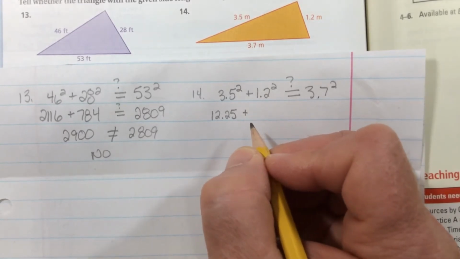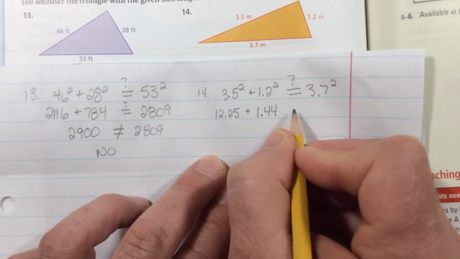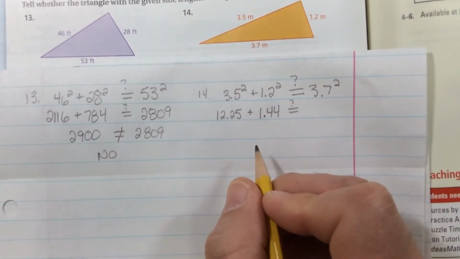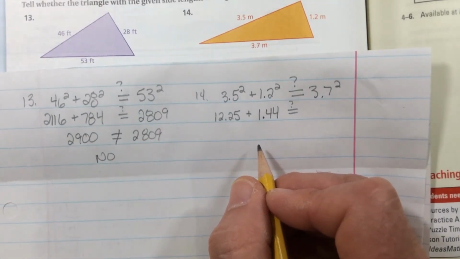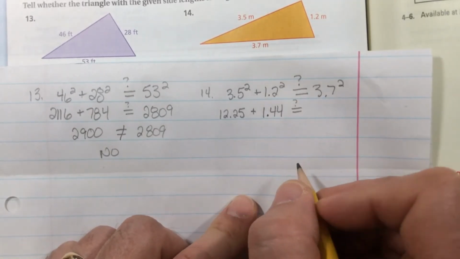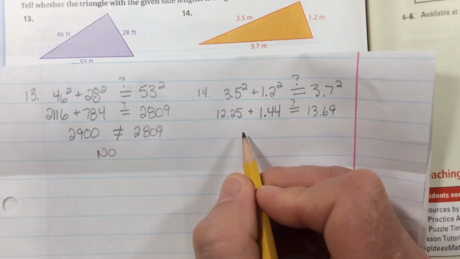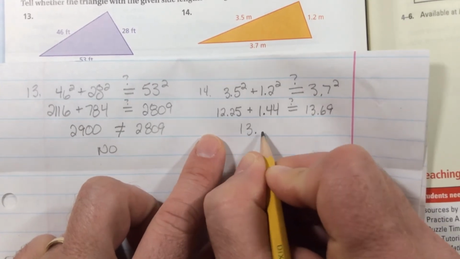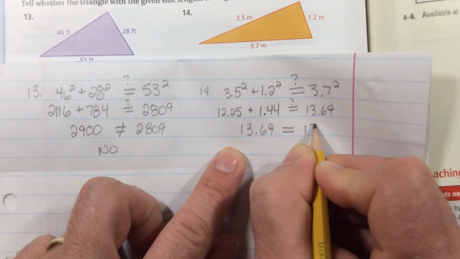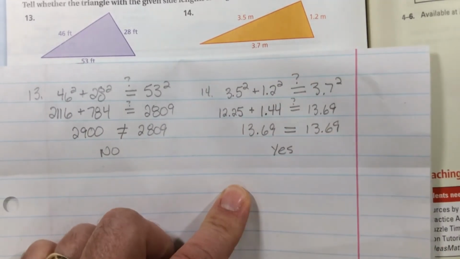1.2 times 1.2 is going to be 1.44. We just did that in an earlier problem. And we're still wondering if that equals 3.7 times 3.7, which is 13.69. Well, if we add these together, 12.25 plus 1.44 does equal 13 and 69/100. So yes, this is a right triangle because a squared plus b squared equaled c squared.